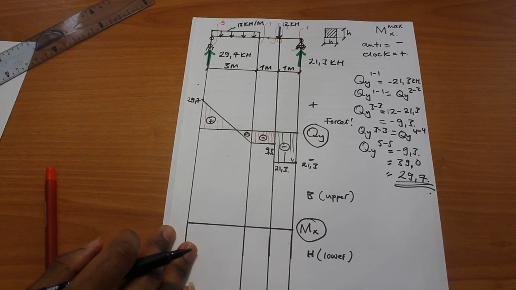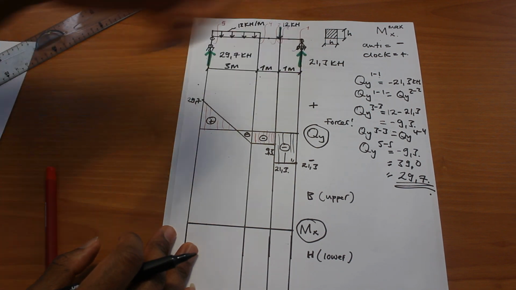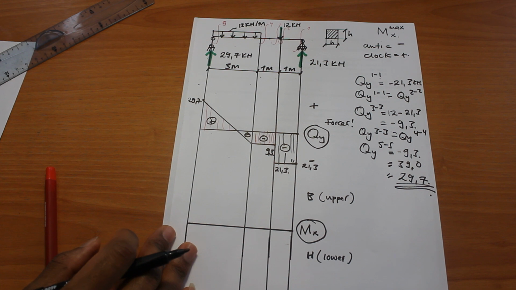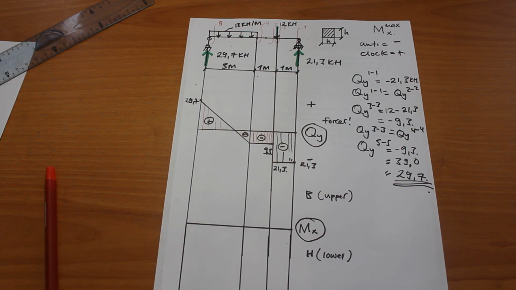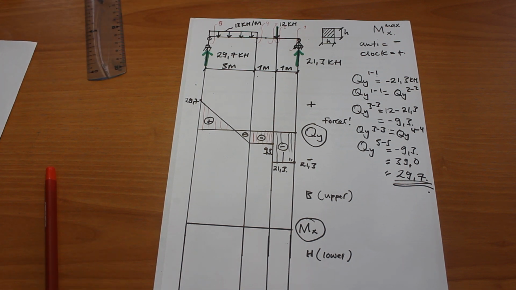Remember, a moment is basically the bending effect of a force. So the forces that we have here will start gaining a certain distance. Once they gain this distance, then they'll turn into moments. So let's get into things. Again, we'll be using the method of sections.